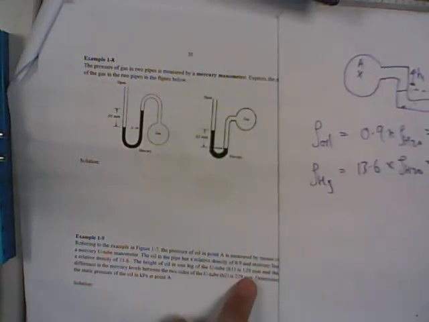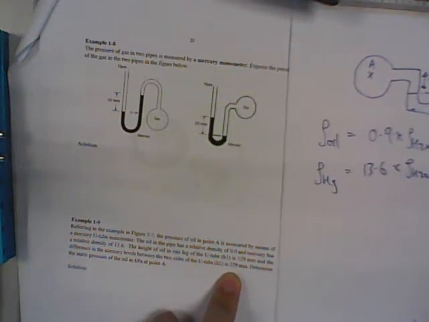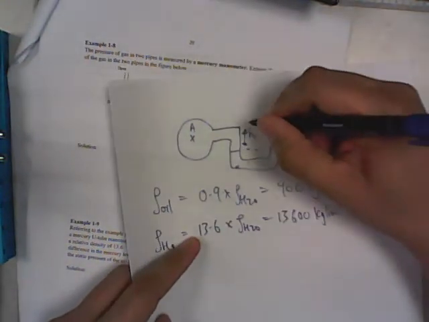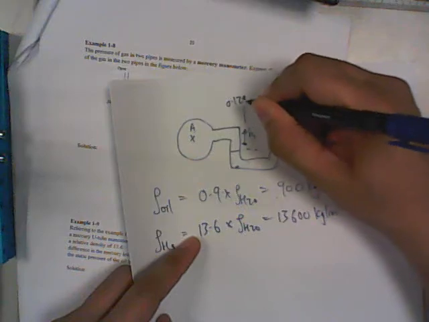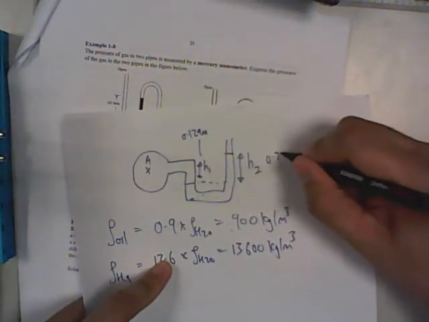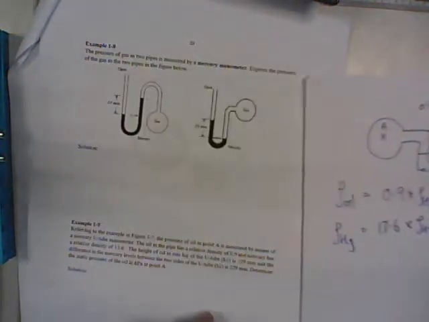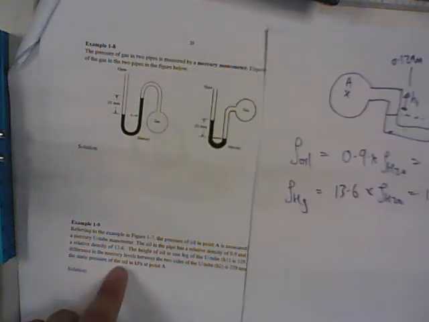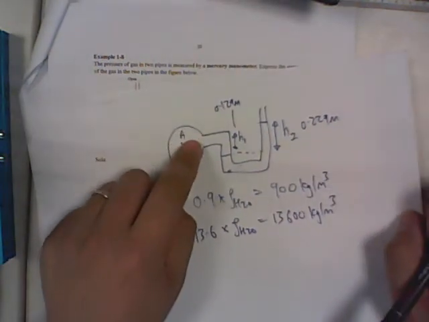H1 is 129 mm. H2 is 229 mm, but if we convert to meters, this is 0.129 meters. This is 0.229 meters. And find the static pressure at A. So find the pressure here.